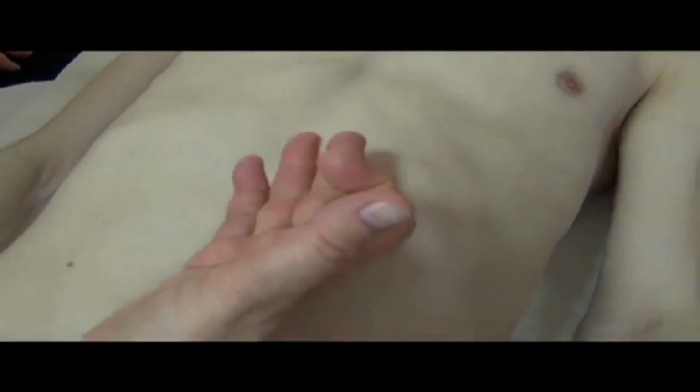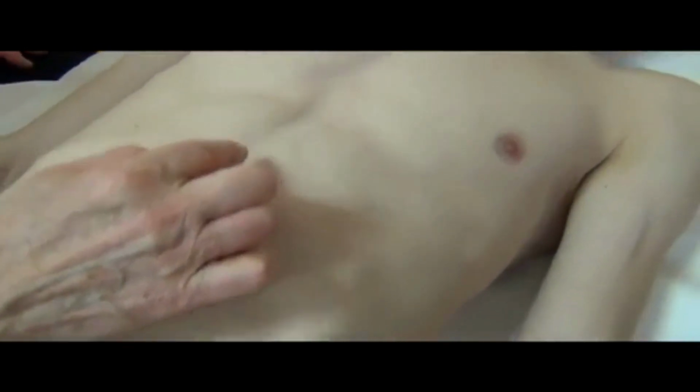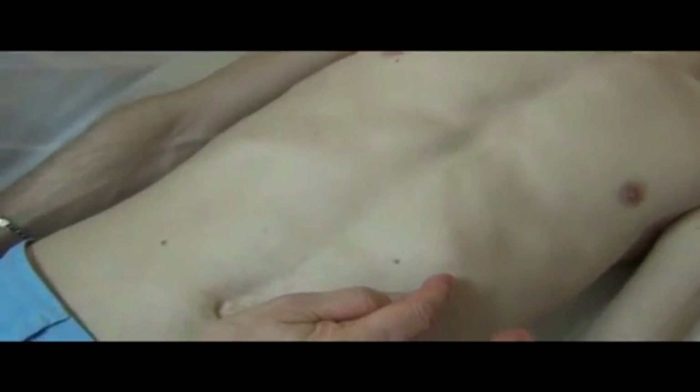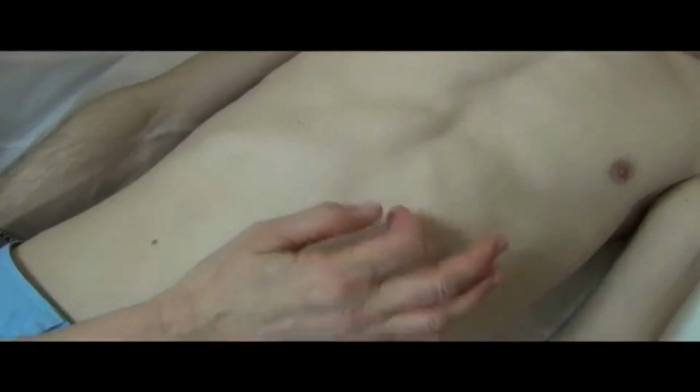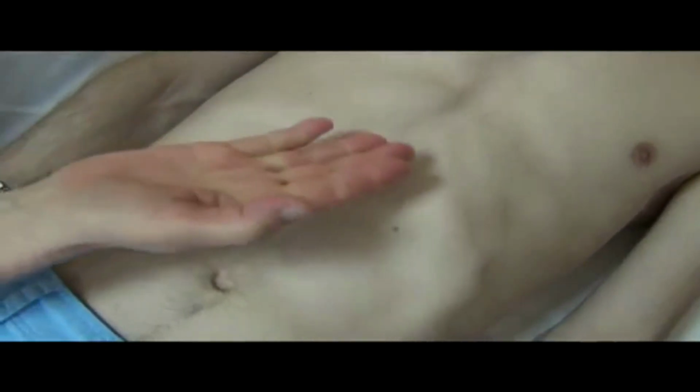Here we can reveal pathological pulsation, which may be due to hypertrophy and dilation of the right ventricle and can be considered as a heartbeat, or by Latin terminology ictus cordis. In our patient, this pathological pulsation is not determined.